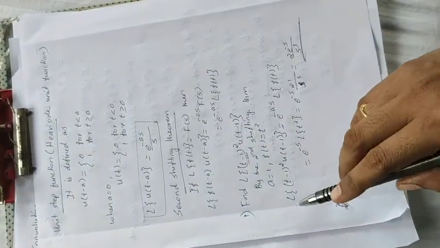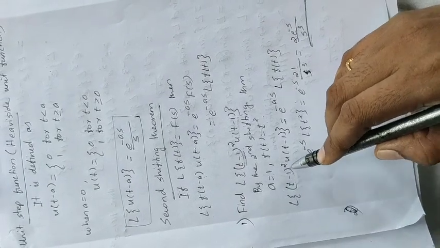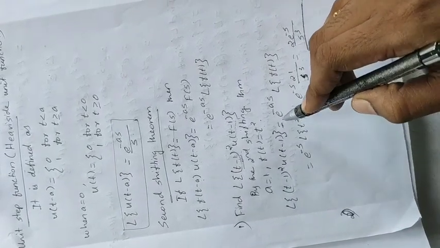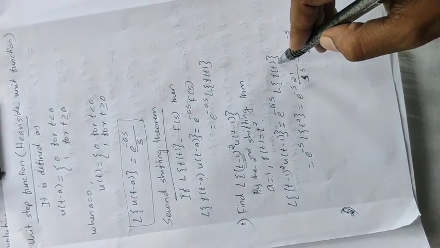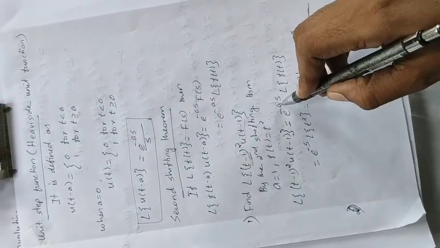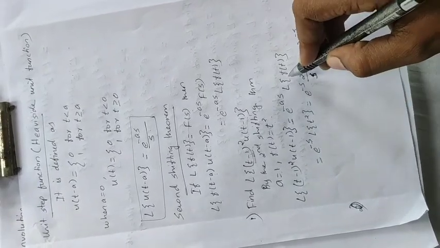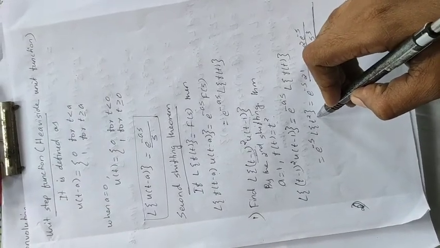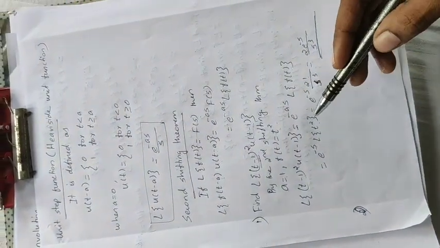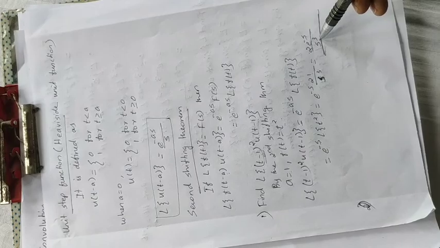Then applying the second shifting theorem, L of (t minus 1) whole square u of t minus 1 is equal to e raised to minus as into L of f of t. Here a equal to 1, so this is equal to e raised to minus s into L of t square, since f of t is t square. We know that the Laplace transform of t square is 2 factorial by s cube. Therefore the answer is 2 into e raised to minus s by s cube.